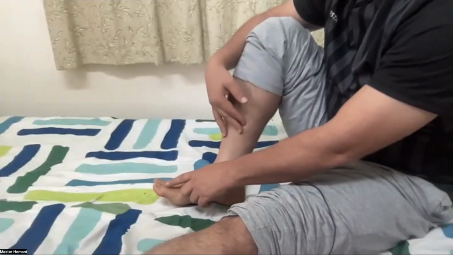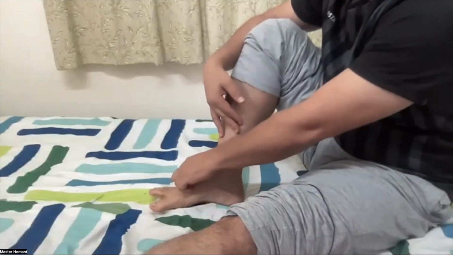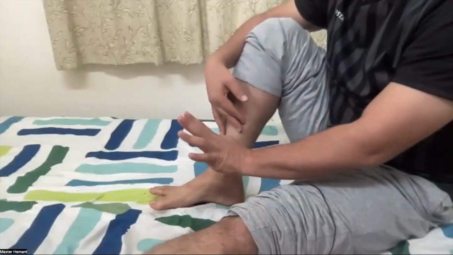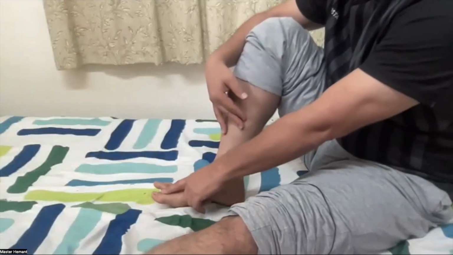If the person has a lumbar 5 problem, the other toes will come up, but the great toe will not come up, and we are opposing it.